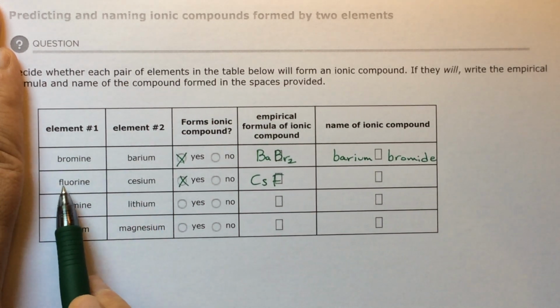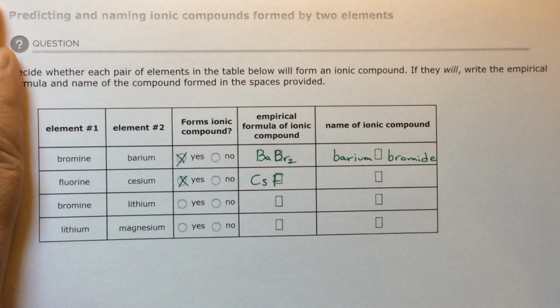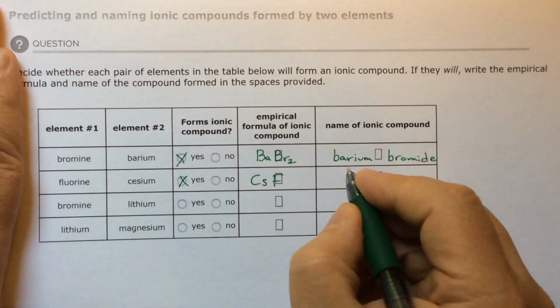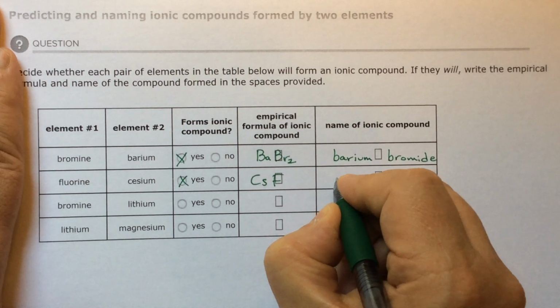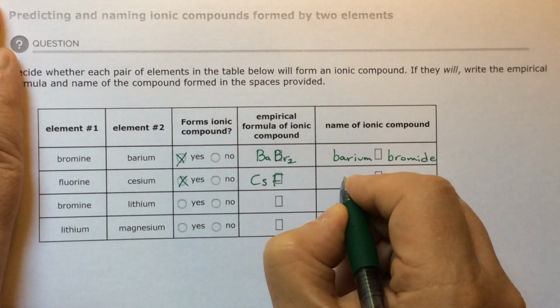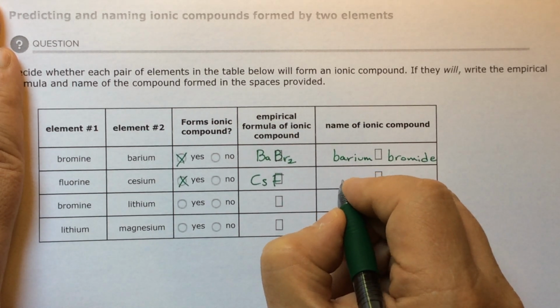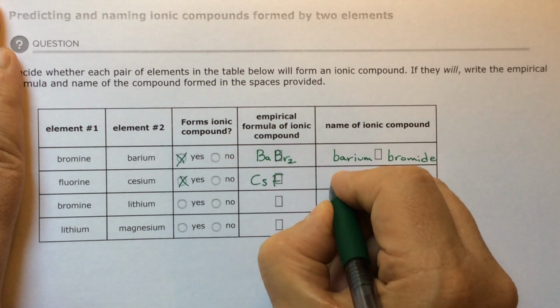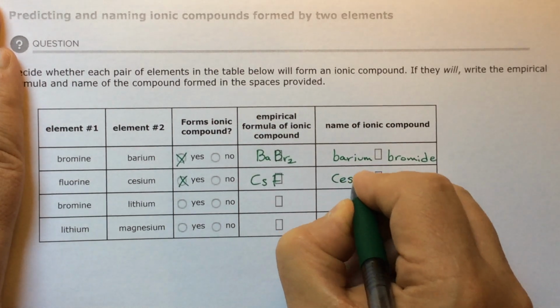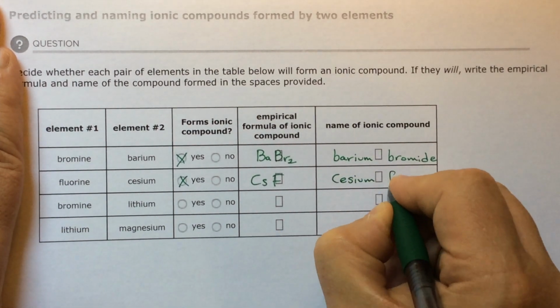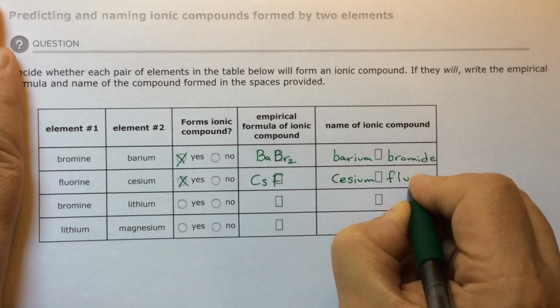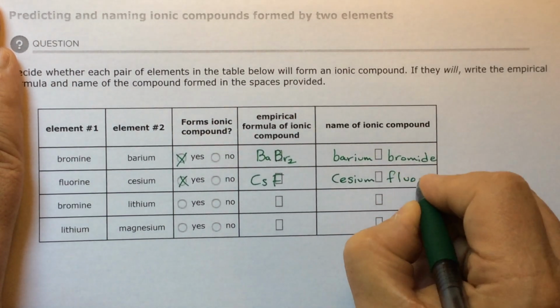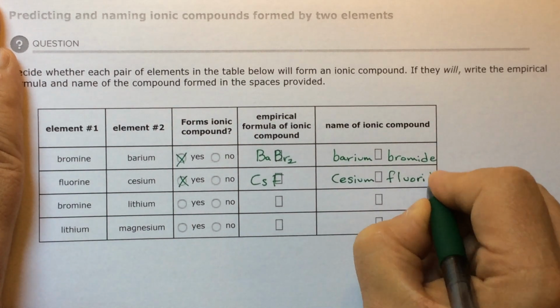This is +1, -1, so it's a 1-to-1. So I don't need any subscripts, and I just name it with cesium first. Cesium is spelled with an ES, and then fluorine is spelled with a UO, so it's not like flour, it's fluoride.